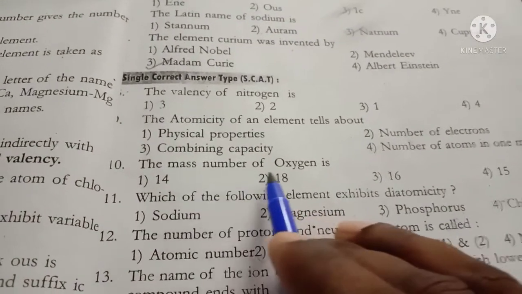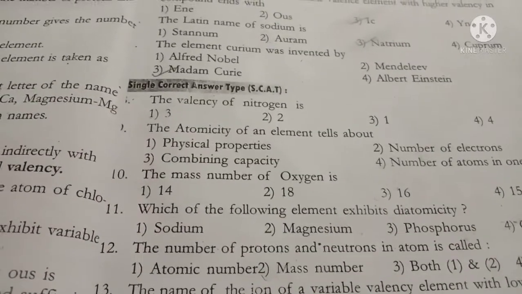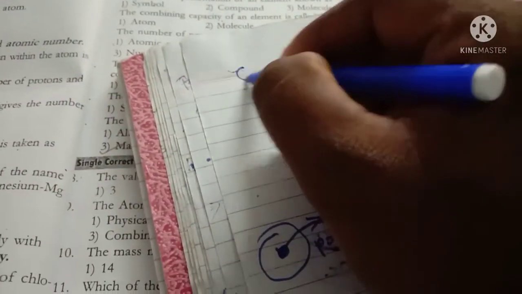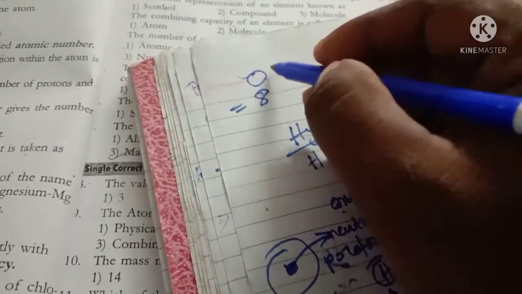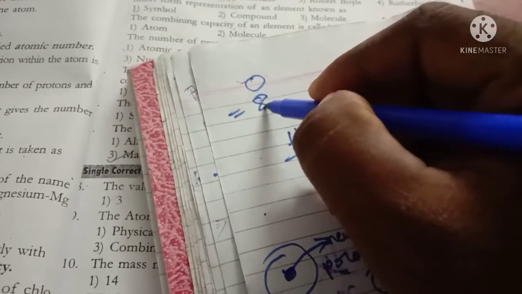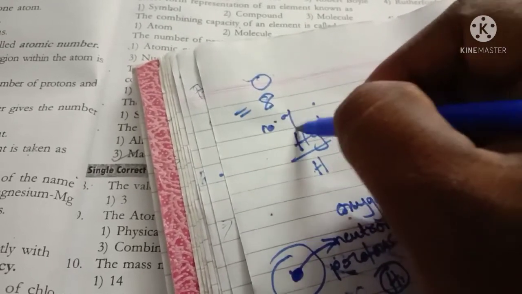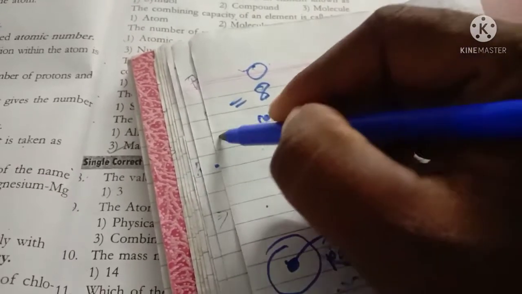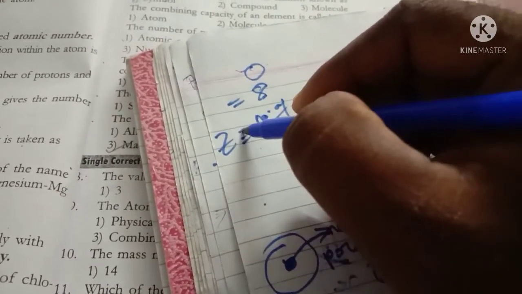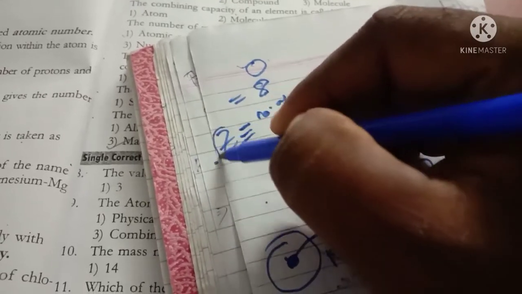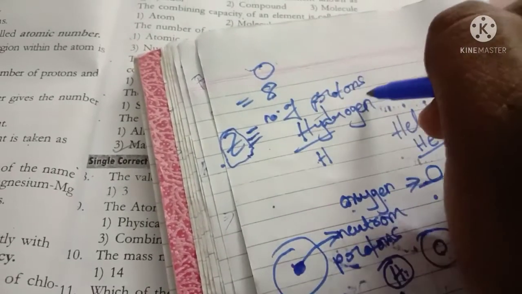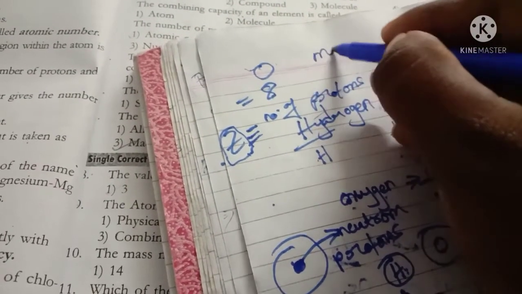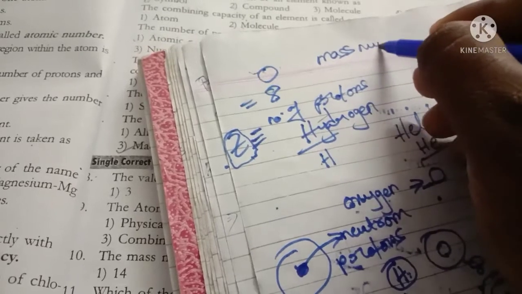Okay, next, mass number of oxygen. What is the mass number? See, atomic number of oxygen is 8. Okay, atomic number means number of protons. So atomic number is represented as Z. Now number of protons will tell you the atomic number, but we want the mass number.